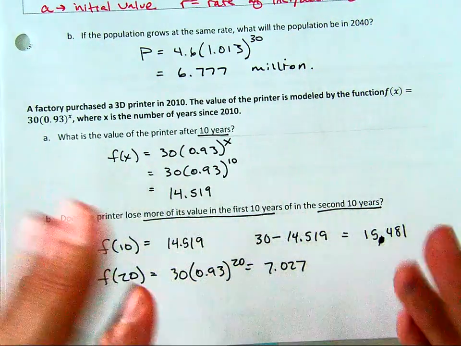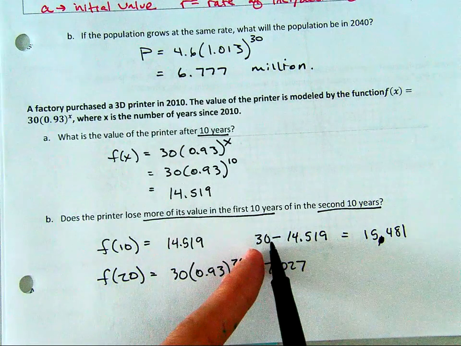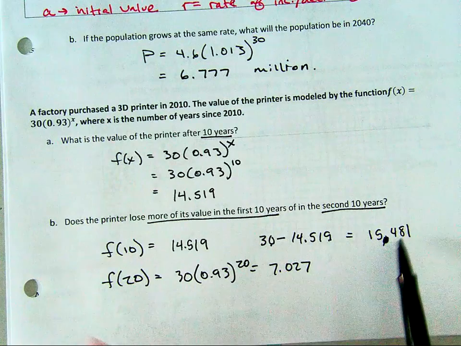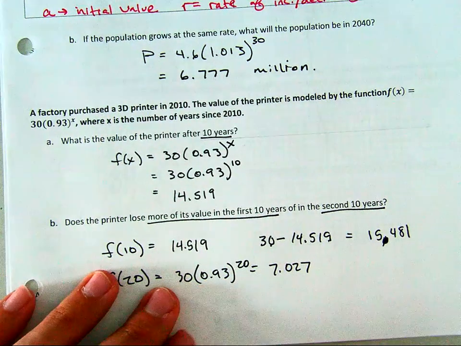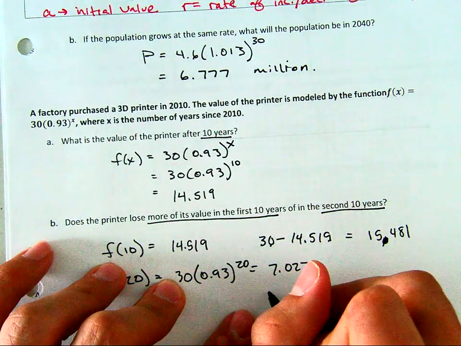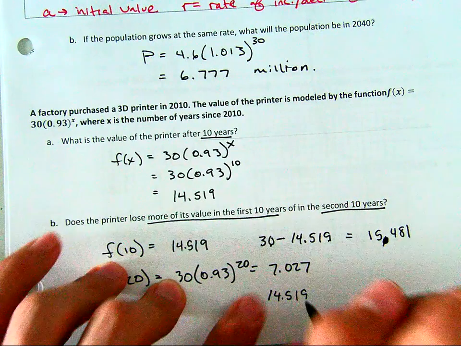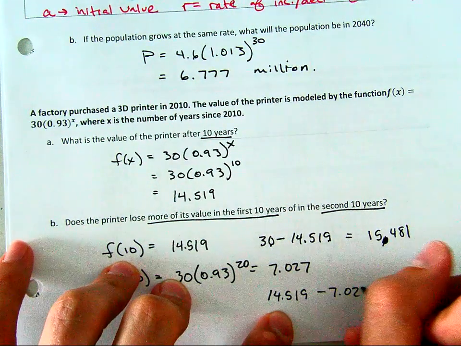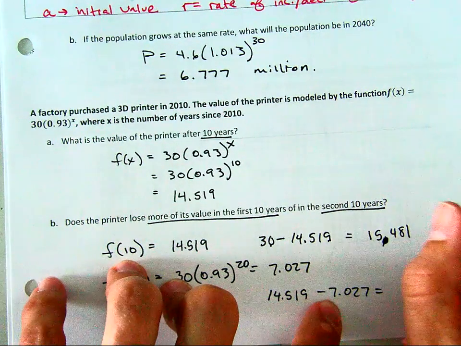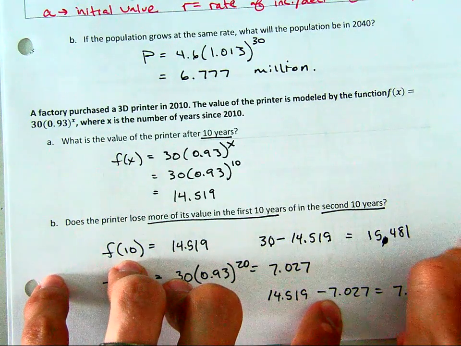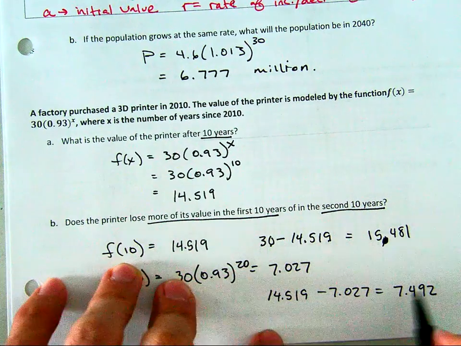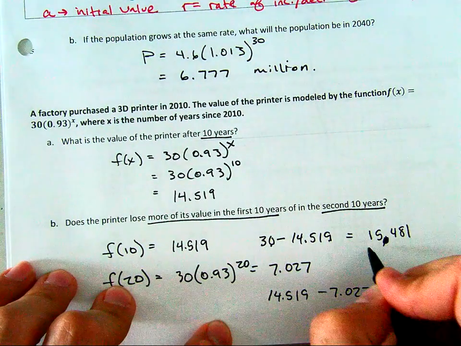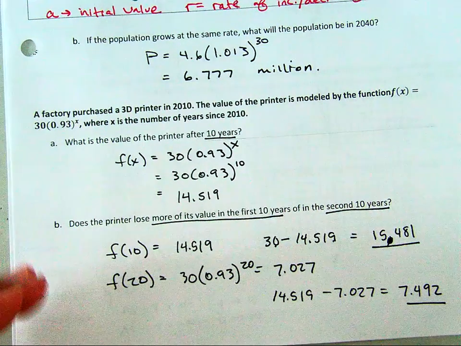But if I take the 14.519, the value at 10, and subtract the value at 20, it only drops 7.492 in those next 10 years. So with that exponential decay, as it drops, it starts to level out. As the years pass, that decrease becomes less and less.